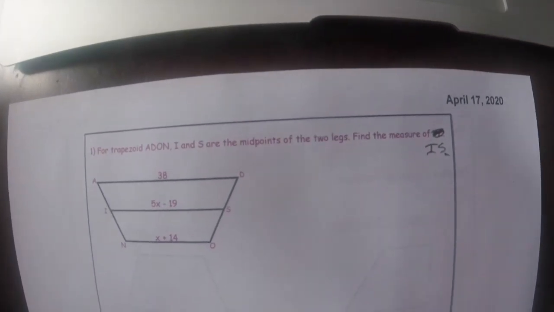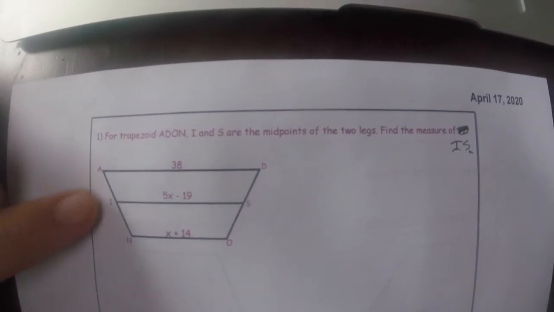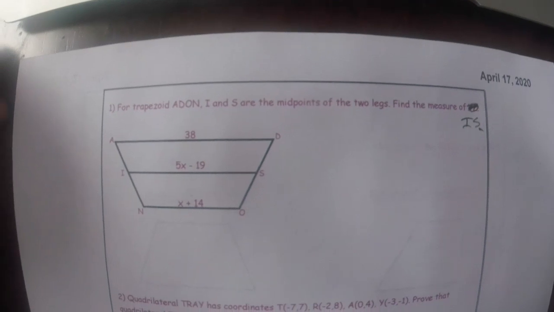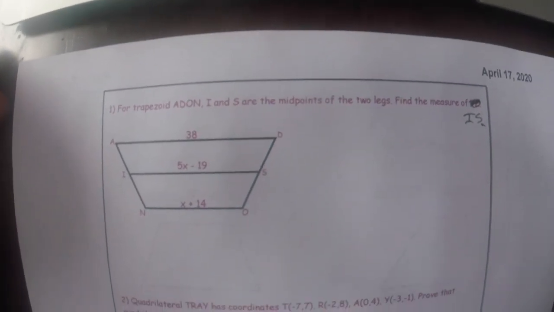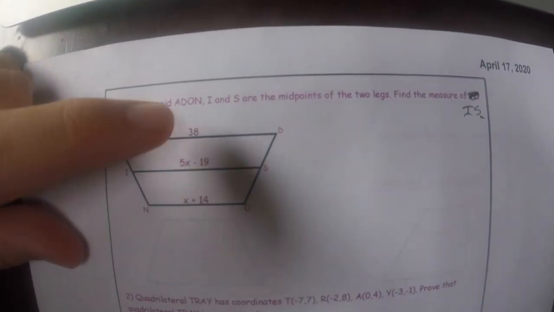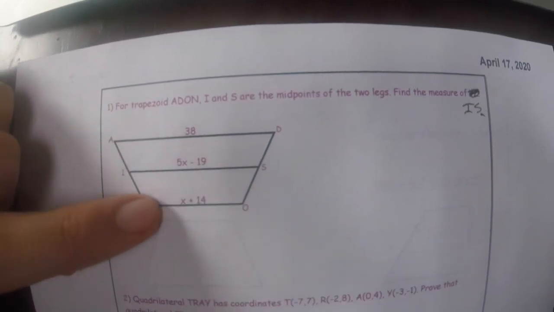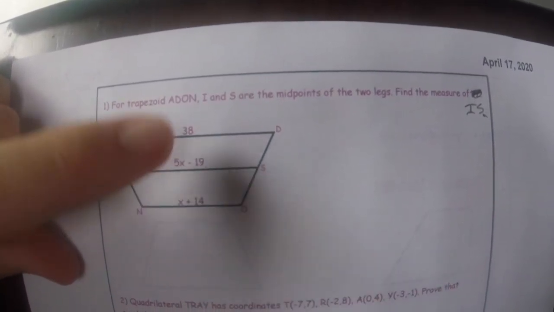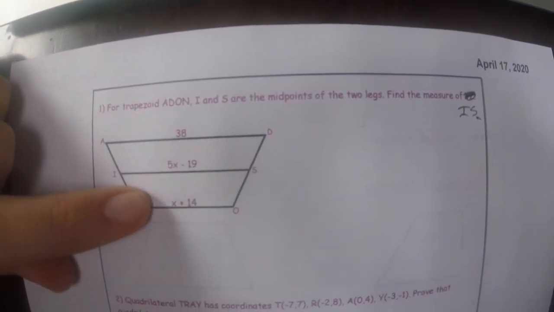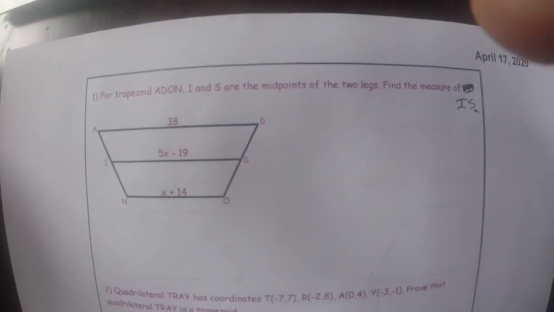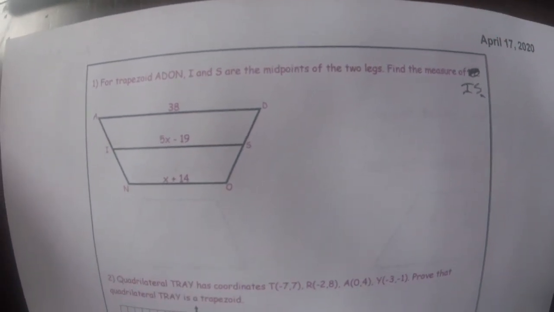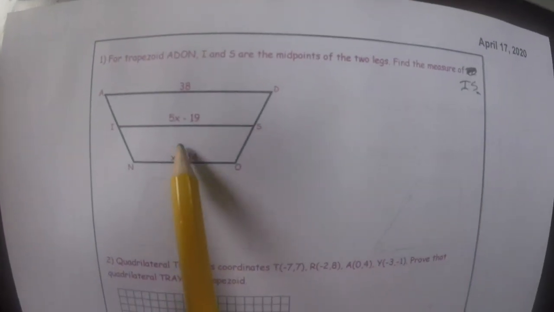All right, so what did we say? If we have to figure out the length of IS, that means I definitely need to figure out what X is. Well, I have enough information here to do that because remember from the first page, if I want to find the length of the midsegment, which is IS in this case, I could add up these two sides and then chop it in half or divide by 2. So the sum of the two sides divided by 2 would be the length of IS. So take a second and think about what kind of equation I could set up in order to solve for X.